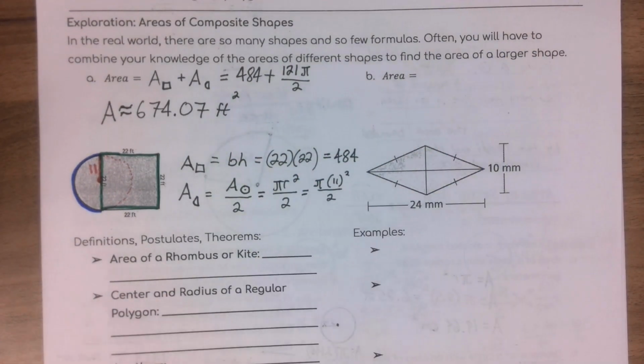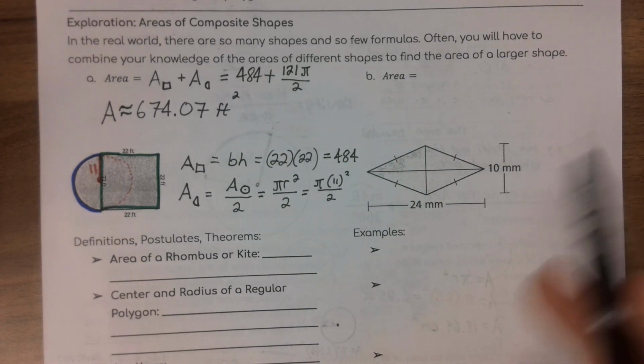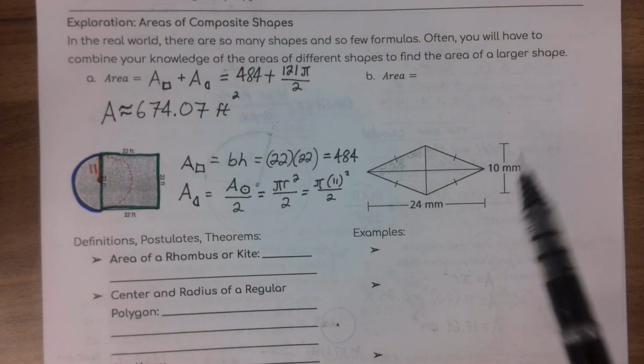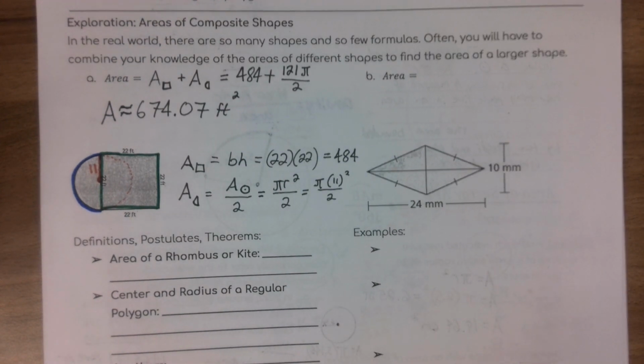I want you to try and pause the video and see if you can find the area of B here. Break it up into shapes that make sense for you to find the area. Let's pause here and give it a shot.